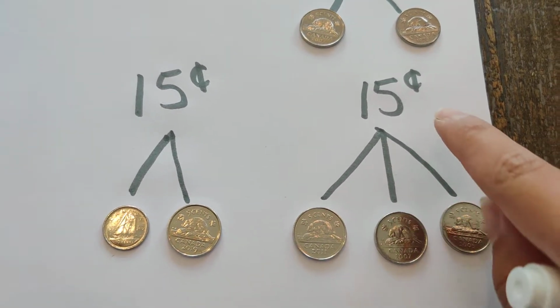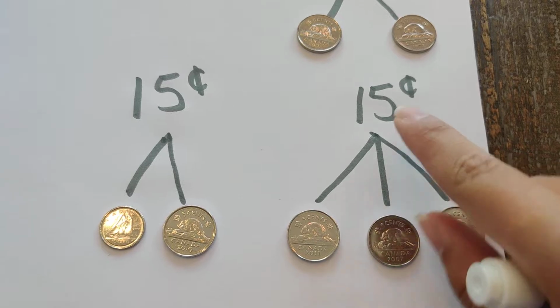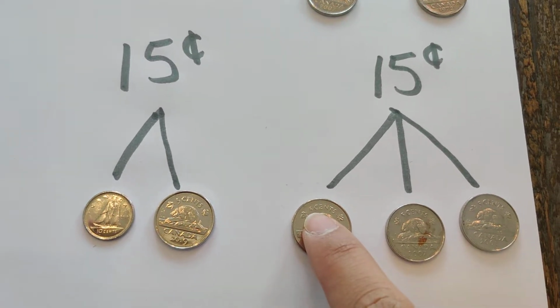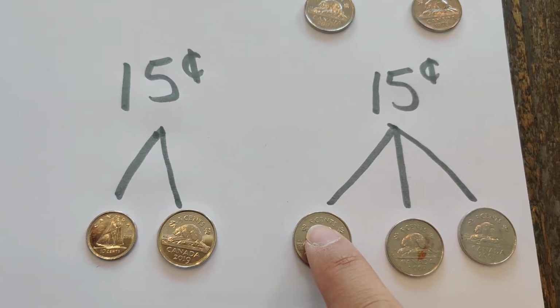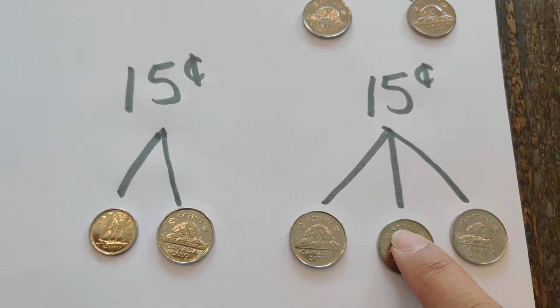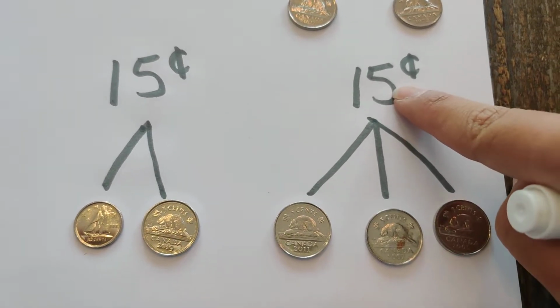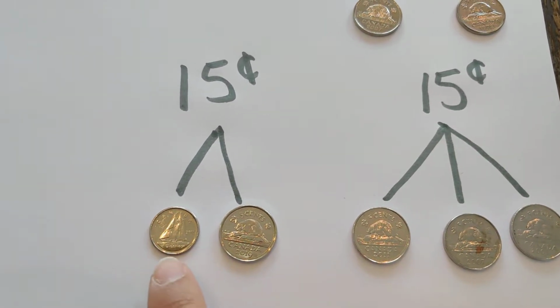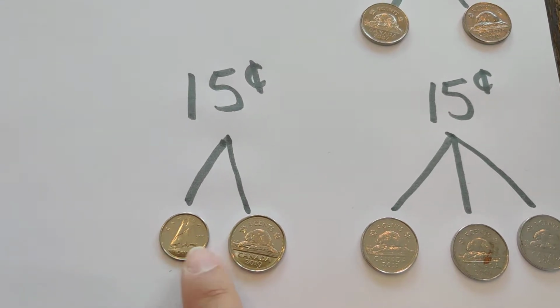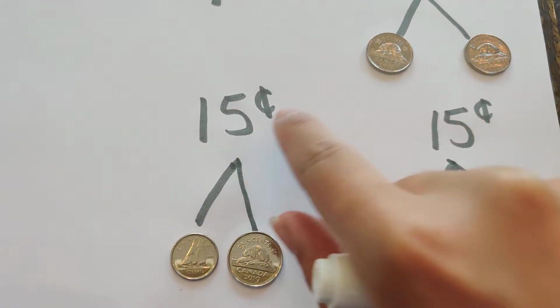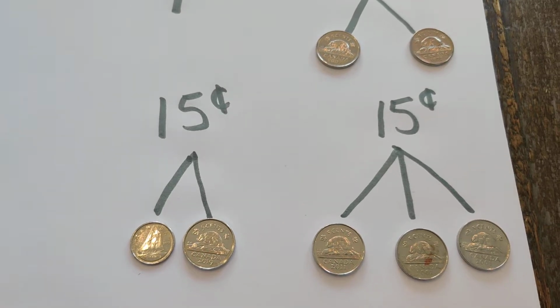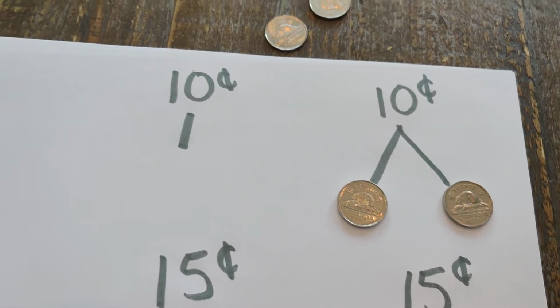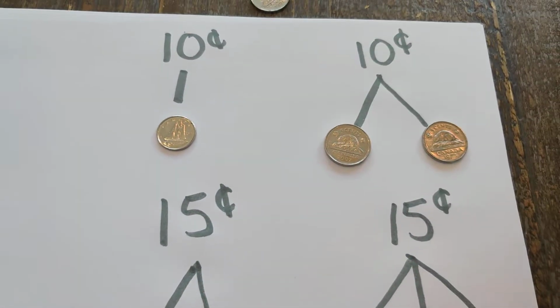But when you're saying how much money do you have, combien d'argent, quel est le total, you would say 5 plus 5 plus 5 égale 15. Ou tu peux dire 10 plus 5 égale 15. So there's many ways of making 15 aussi. There's many ways of making 10 aussi.